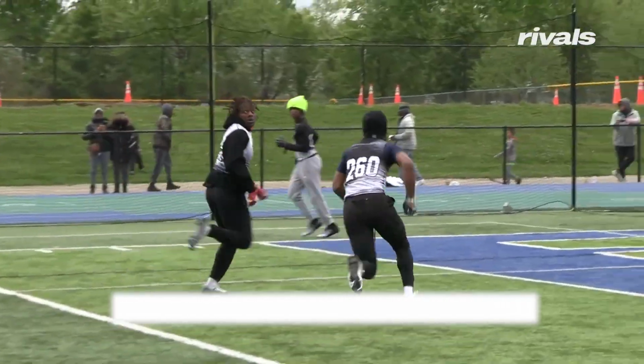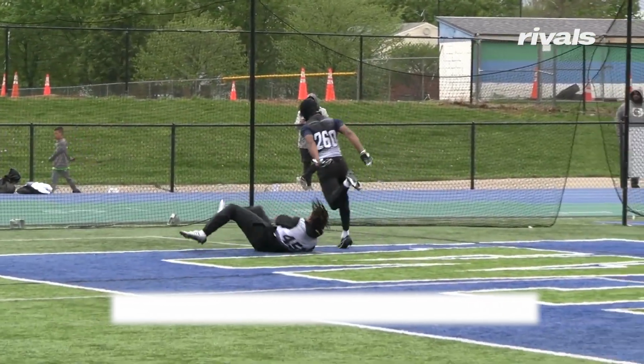Now, it's important to note that Rivals player rankings are subjective, and they're based on the opinions of the teams of scouts and experts that they consult. While the rankings are based on a variety of factors and they're designed to be as objective as possible, there's always some level of subjectivity involved. We're talking about humans here.